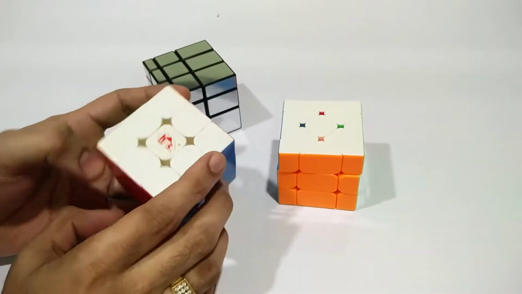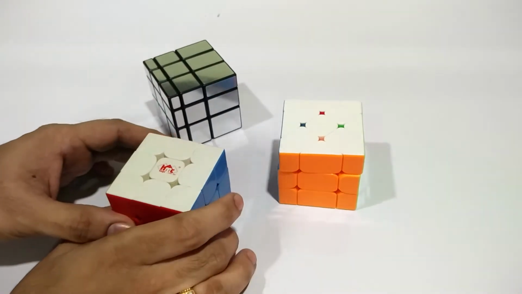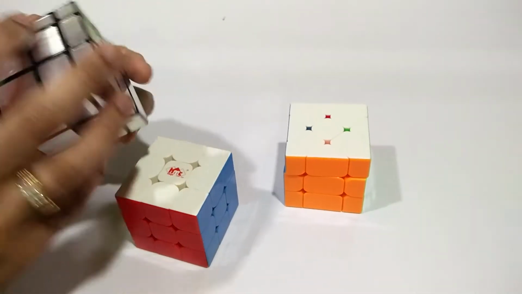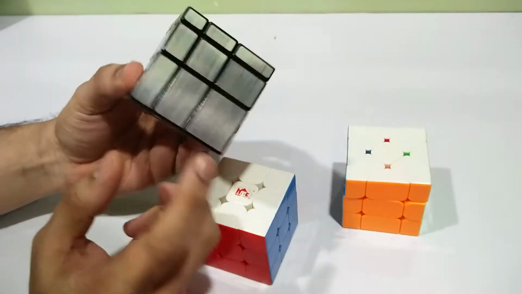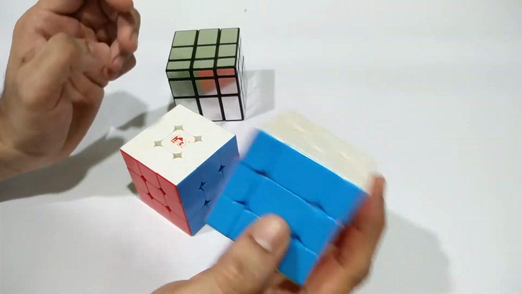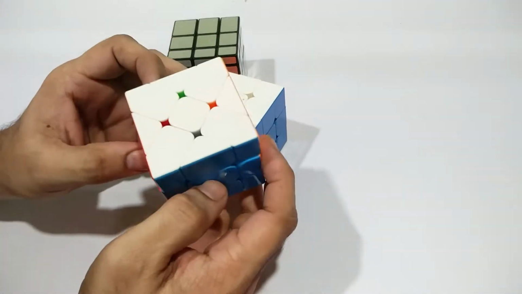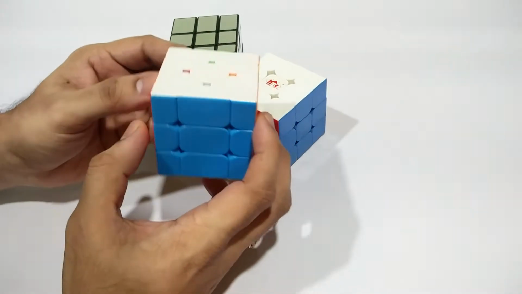So before we start solving, I'd like to tell you there are some other cubes based on this similar model. This is the mirror cube. It does not have any colors, but it is a shape changer. I'll come in a short while to what shape changer is about. This is also a cube known as Fisher cube. This is also a shape changer, but it also has colors.